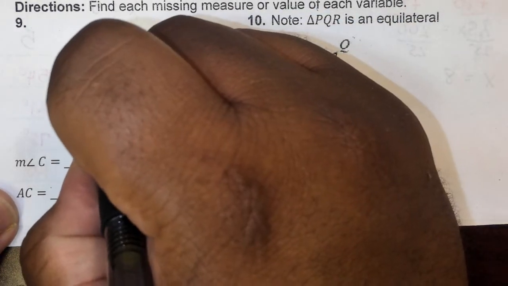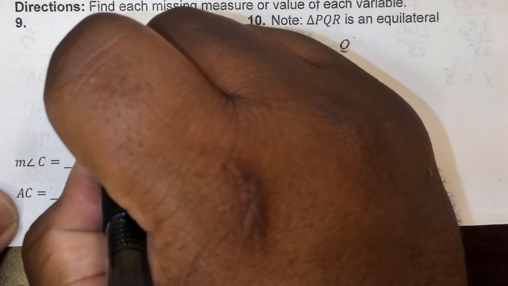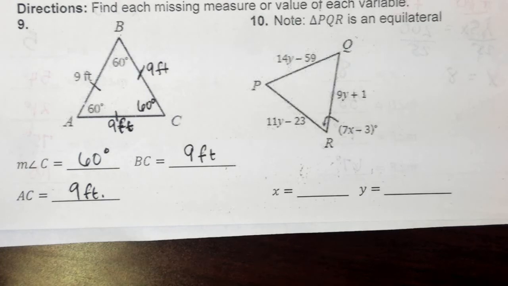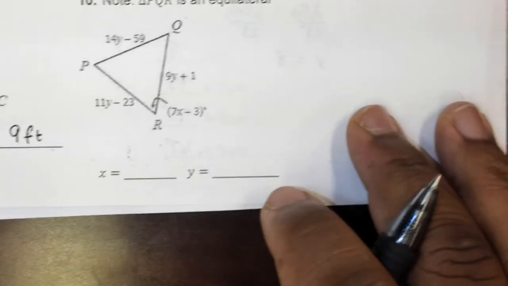I told y'all, common sense stuff. I'm gonna help some of y'all develop it though. All these sides are congruent. This ain't no trick question. Guess I'm about to blow some of y'all's minds on this one.